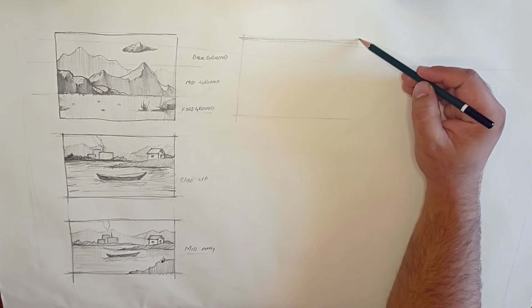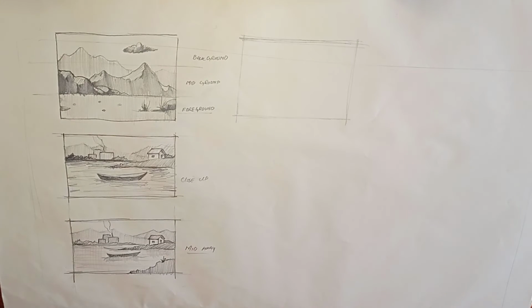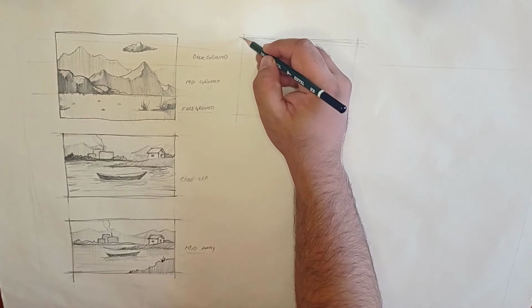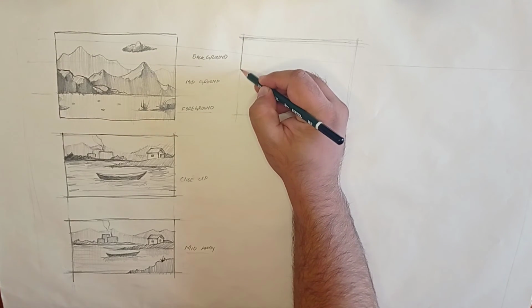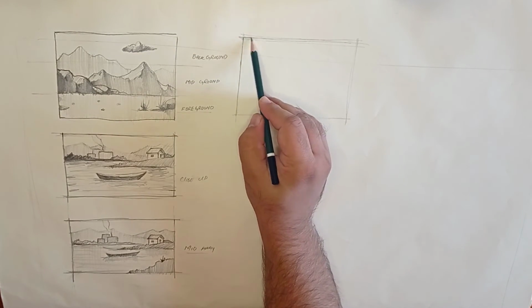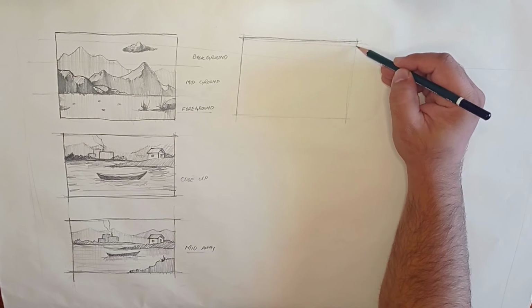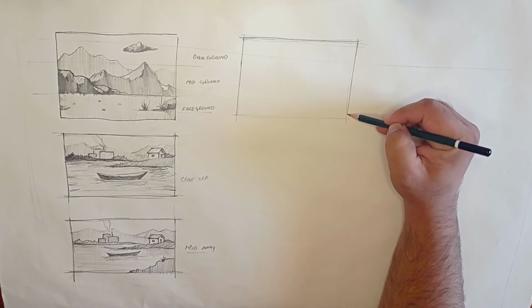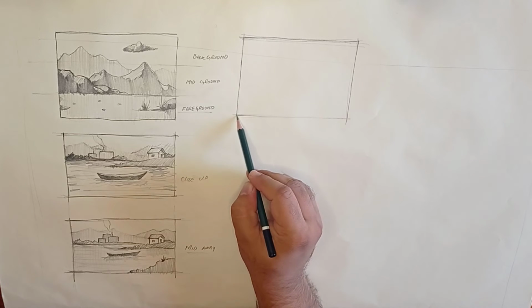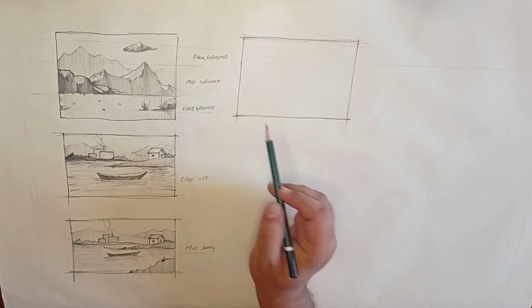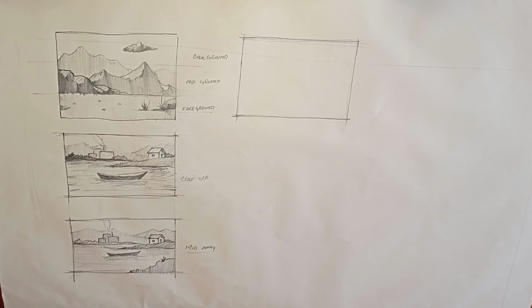So in this way you can make frames. You can draw these lines with the help of a ruler, scale, anything. And this frame is a little bit far away. I am showing the far away.